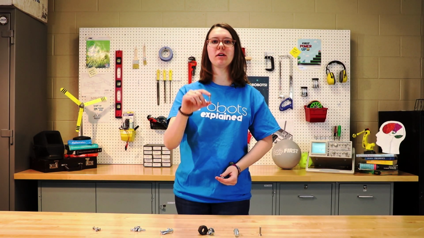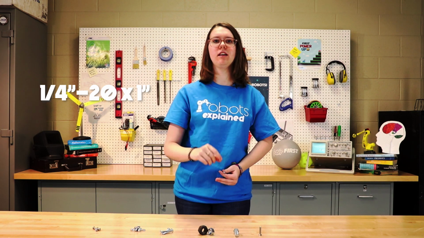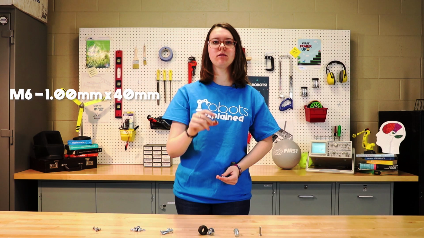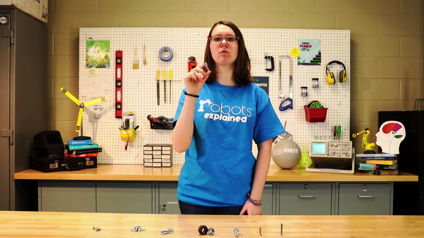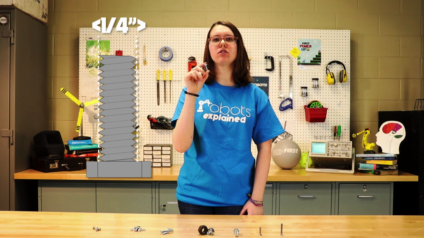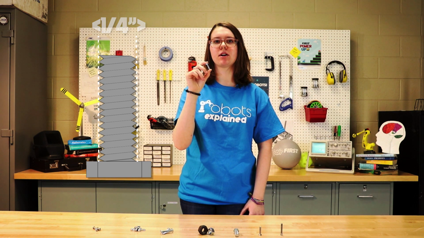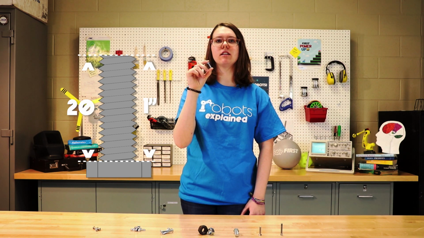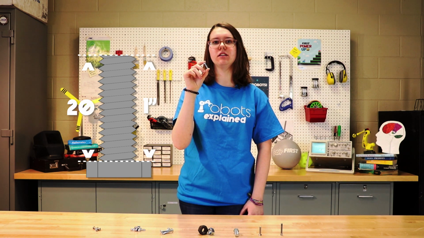To put this all together, we have a 1-inch quarter 20 bolt and a 40mm M6 by 1mm bolt. Here you can see that quarter 20 by 1 inch means that the nominal diameter of the bolt is a quarter inch and that there are 20 threads per inch, and also that the length of the bolt from under the head is 1 inch.